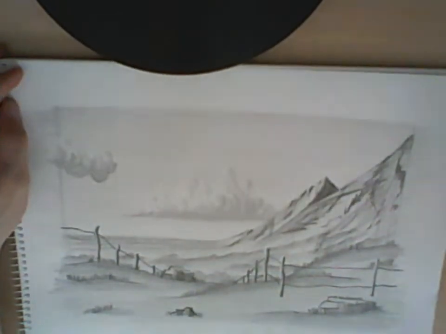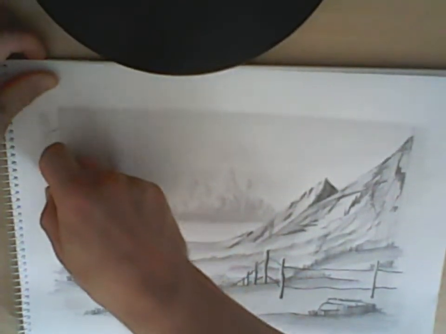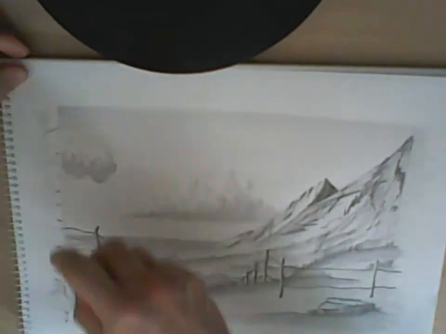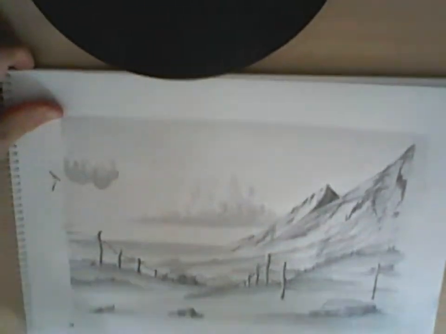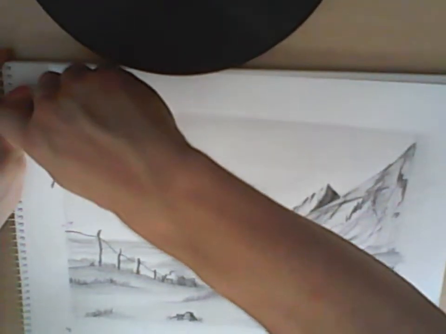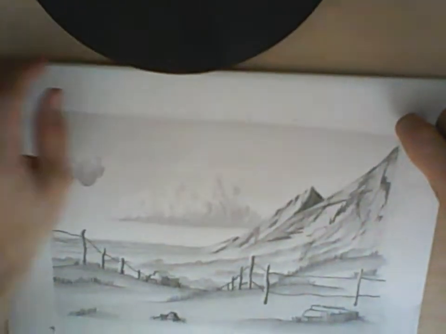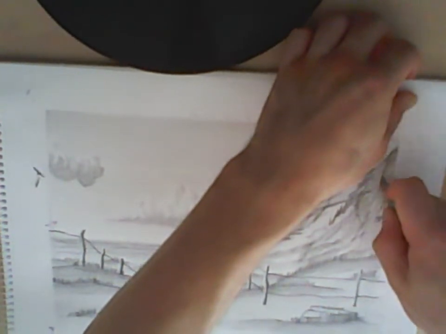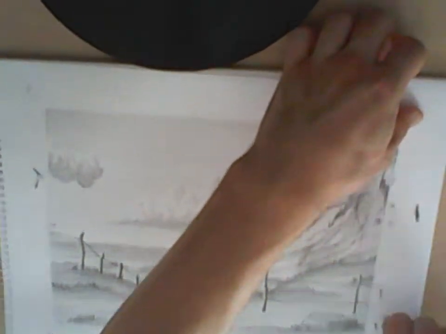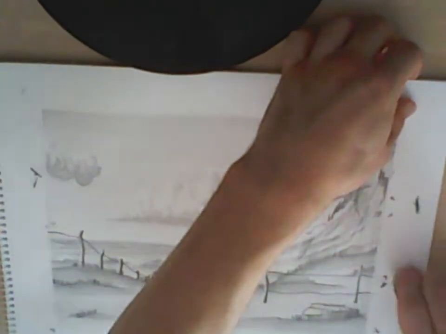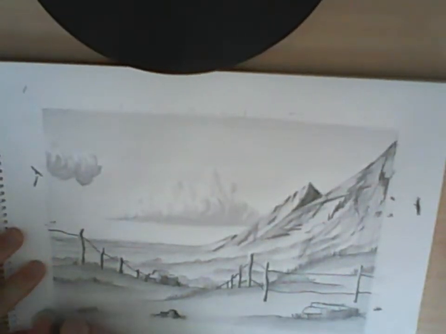That's it for today's scene. So let me clean up the edges right here. Up there. To the side right here. And down here.